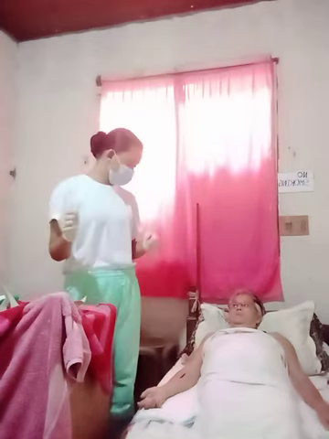Apply the dry sterile dressing to the incision or wound.